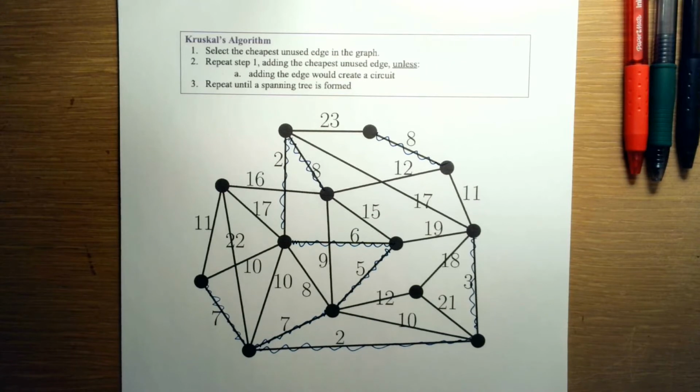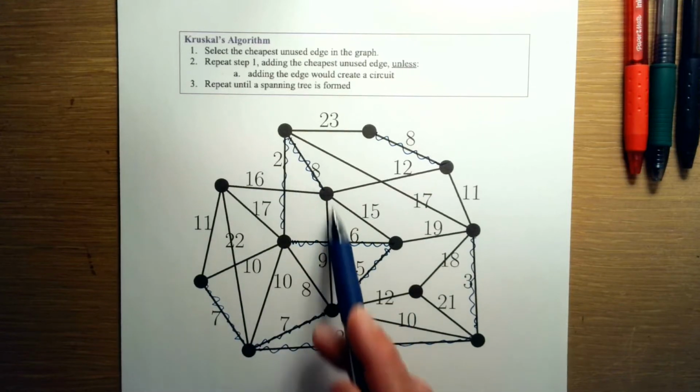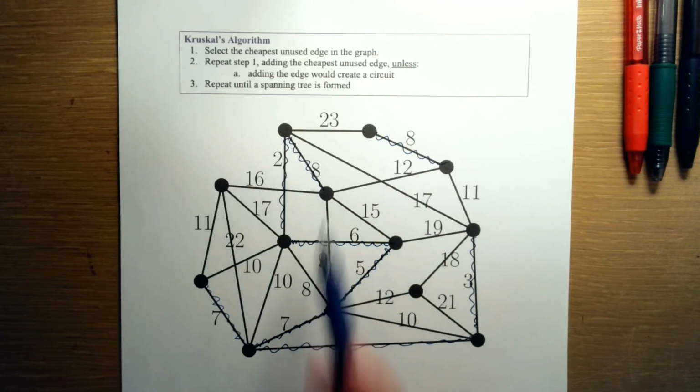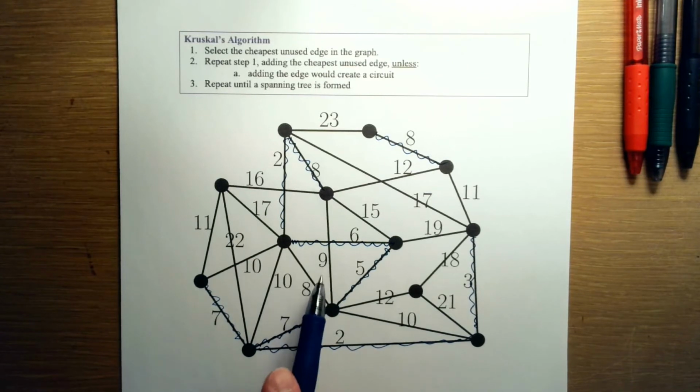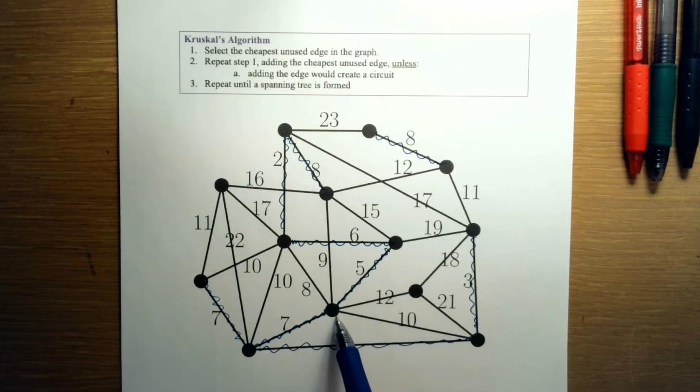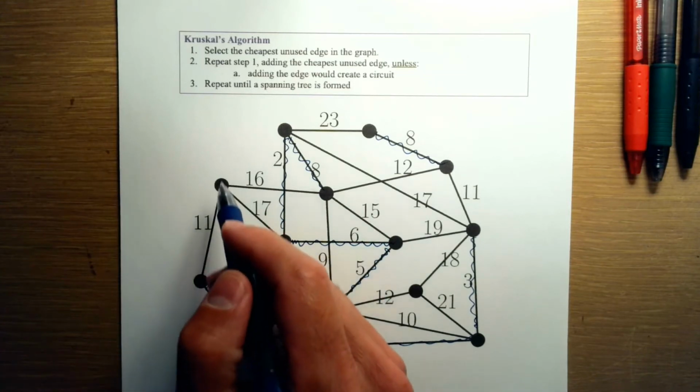And then I have a 9. This 9 I also can't choose because that would create a cycle. That would be this cycle here. That's a 5 cycle. So I can't choose that 9. The next cost is 10, and I have a lot of 10s. So this one's off limits, that creates a triangle right here. This one will also create this 4 cycle, so I can't choose that. But I can choose this 10.